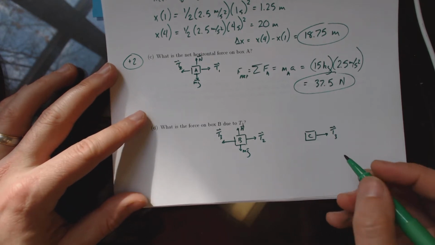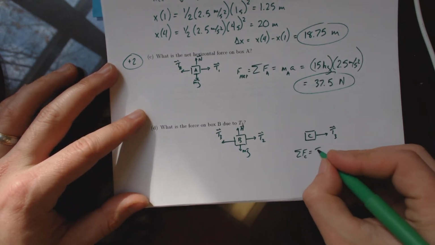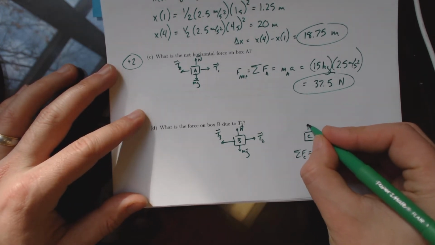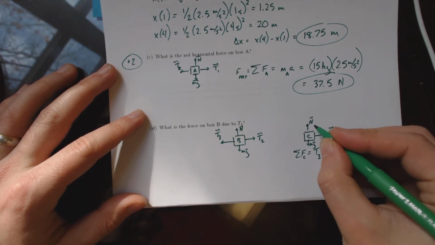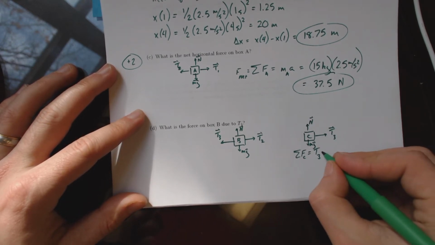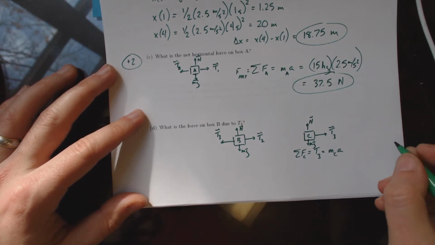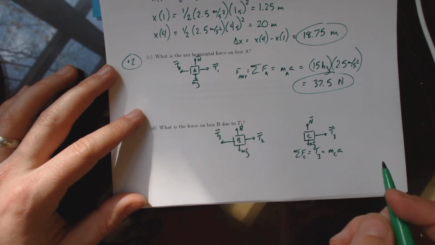And we know how fast this is accelerating. We know that the sum of the forces on box C, there's only one force in the x direction, that's T3. I'll go ahead and draw these on just for completeness, but those cancel out. So it's T3, that's going to equal mass of box C times the acceleration. And it's asking, what is the force on box B due to T3?